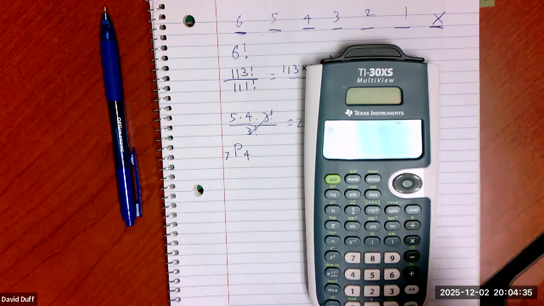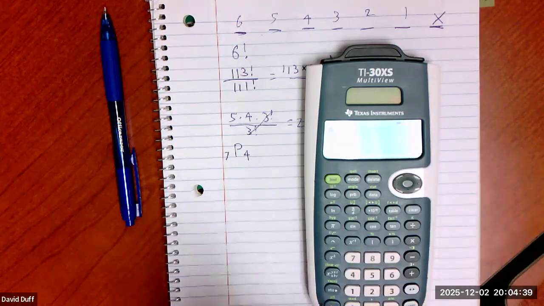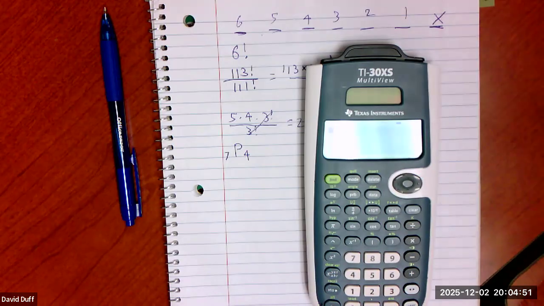So for you to do 7P4, you're just going to go 7, hit the probability button, choose that one, and then hit 4, and then hit enter. So 7P4 would be a permutation, 7C4 would be a combination, and then you also have your factorial button. So yeah, you're in business.